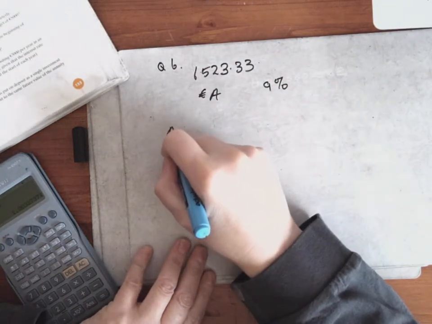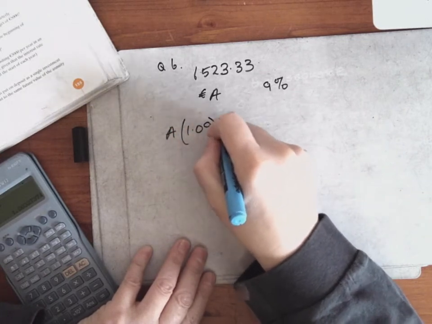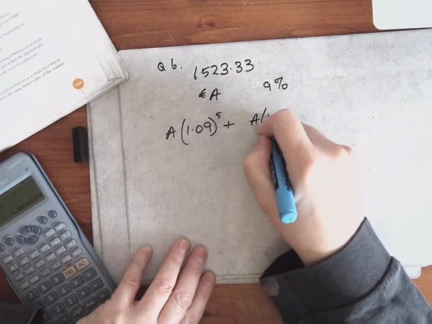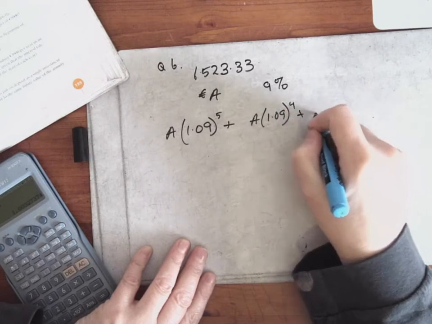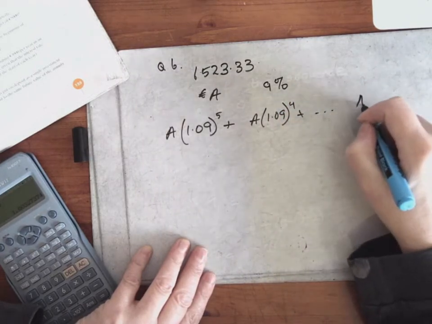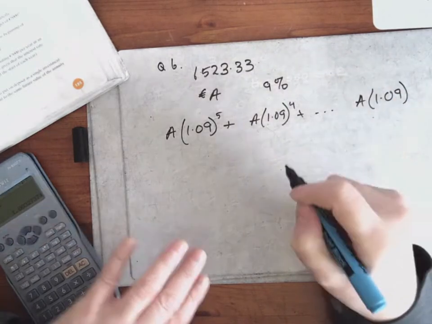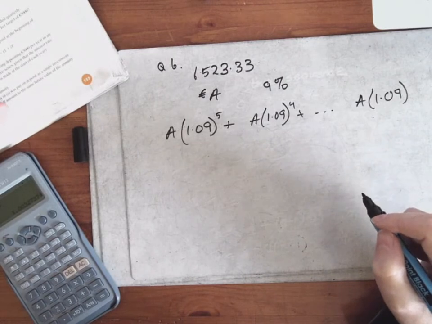So for the first A she put in, she got 5 years' interest on it. For the second amount she put in, she got 4 years' interest on it, and so on all the way to the end. The last one, she got 1 year's interest on it because she put it in at the start of the year. She got a whole year's interest on it. Write down a geometric series.